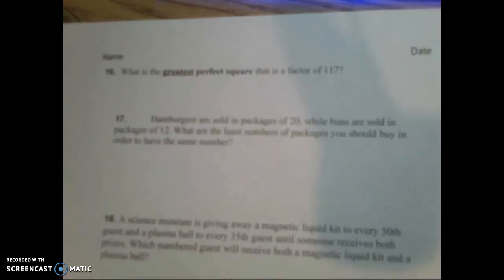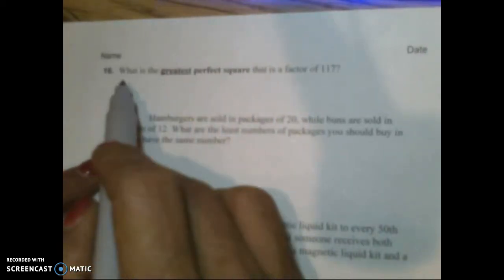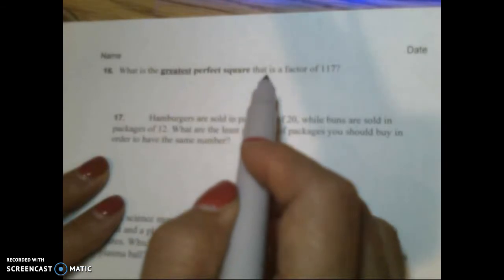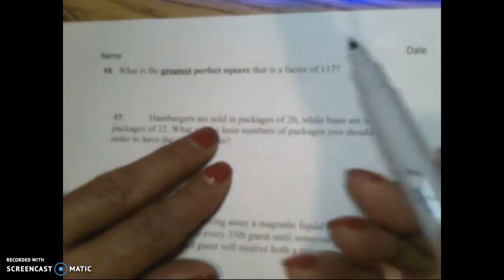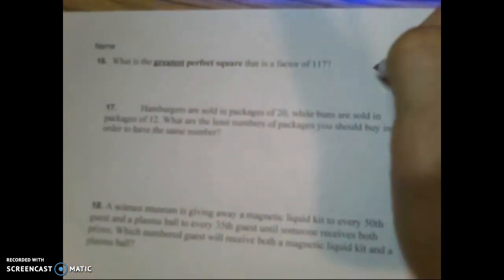I think the most difficult question that you might find a little tricky is finding what is the greatest perfect square that is a factor of 117. When you see this problem, first of all, I'm going to do the work down here. You have 117.